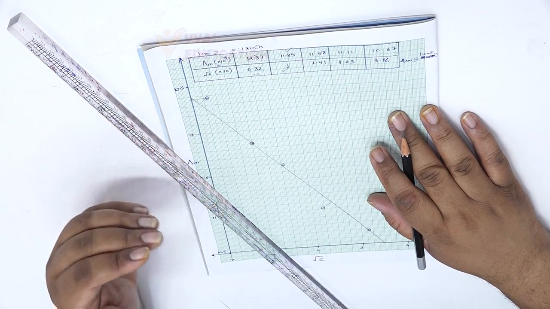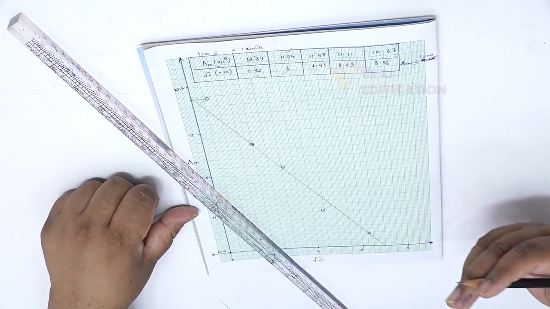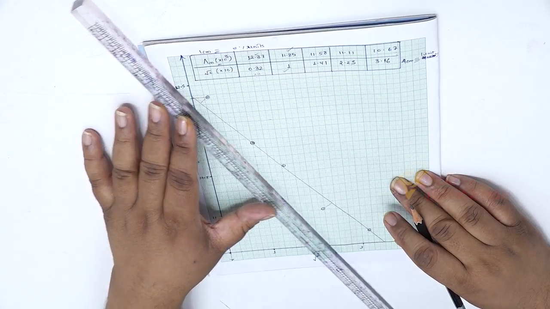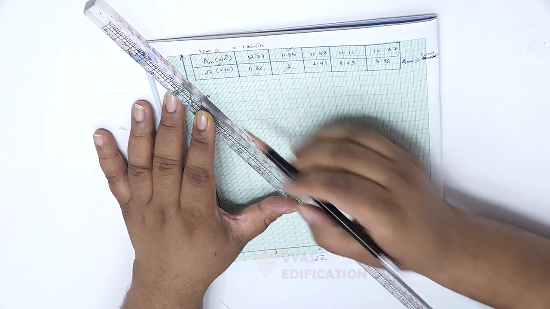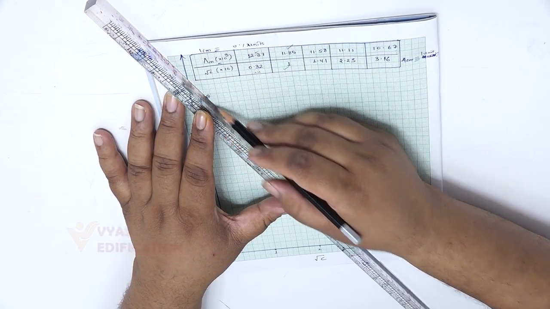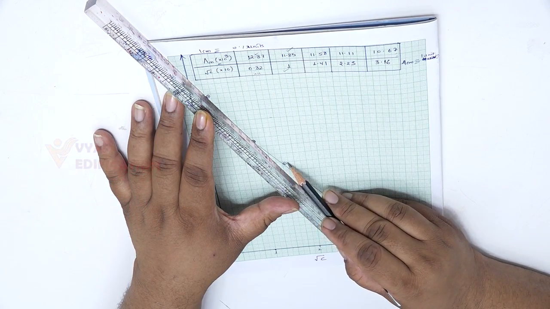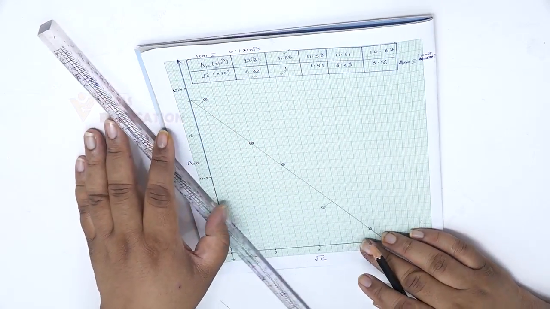You could say that if somebody else draws this, the person would have drawn a slightly different line. Yeah, very much possible. It could be very drastic also. Say, for example, if you draw something like this, these 3 points also look more or less collinear. If you draw a line like this, you get a very different slope. But then this is wrong.